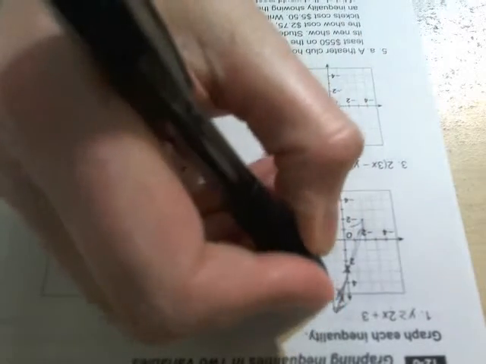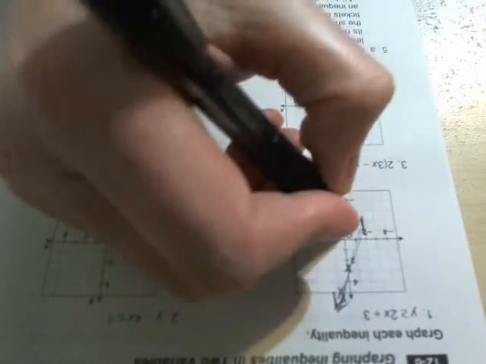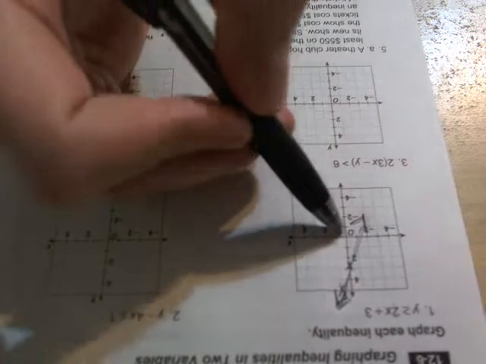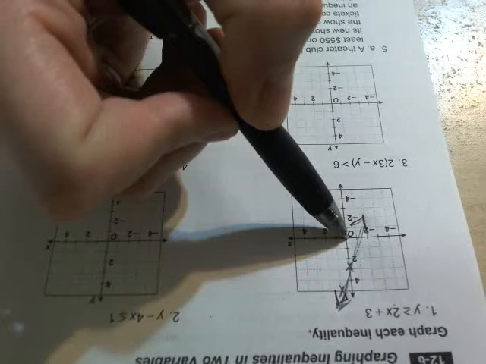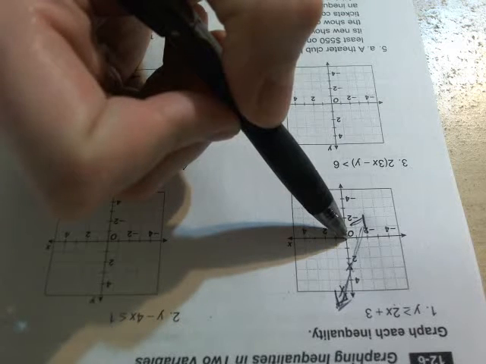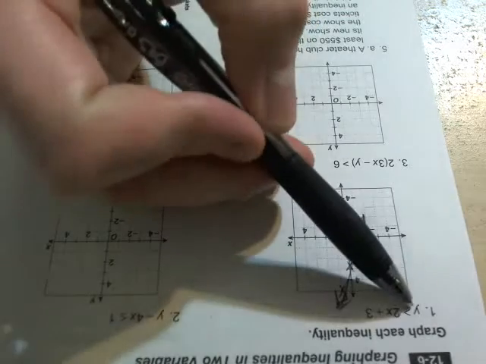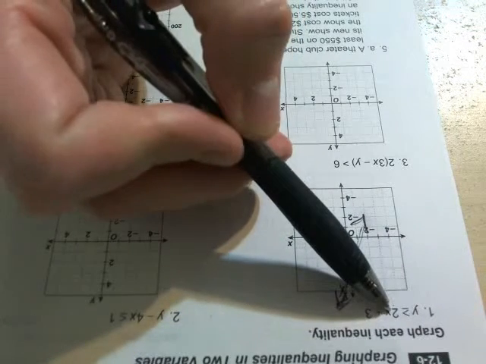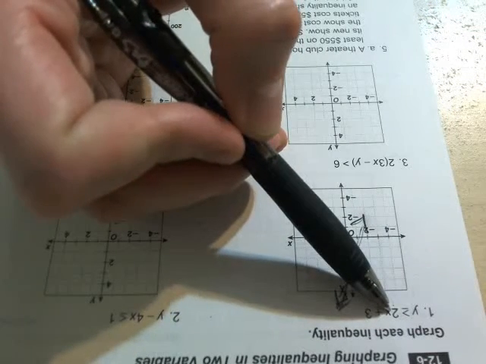Okay, so now what you want to do is your shading, because graphing it is only part of it. We have to show where all the different answers are that satisfy the inequality. The best point to test is 0, 0, and you can test 0, 0 anytime the line does not go through 0, 0. Plug 0 in for y and 0 in for x and see what happens. You're either going to get a true inequality or a false inequality. If you get a true inequality, you shade where the point is. If you get a false inequality, you shade where the point isn't.